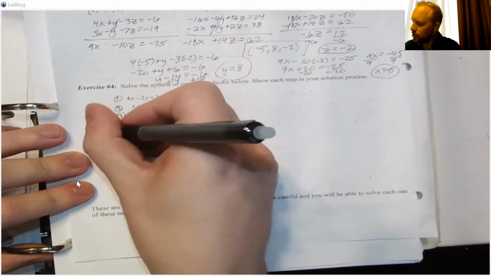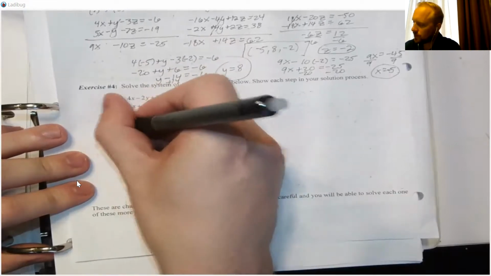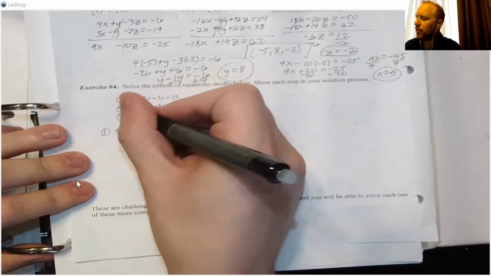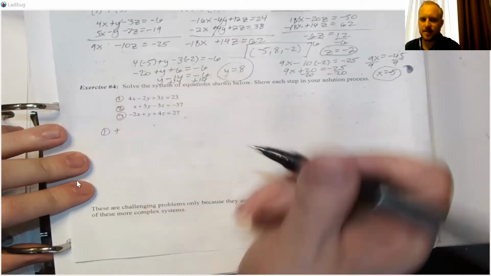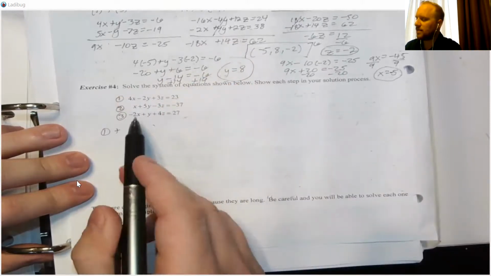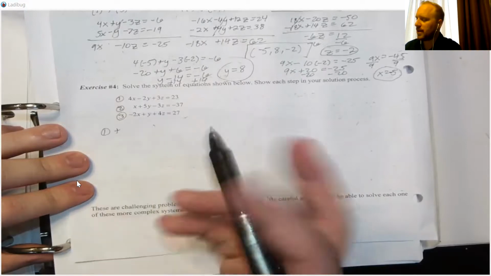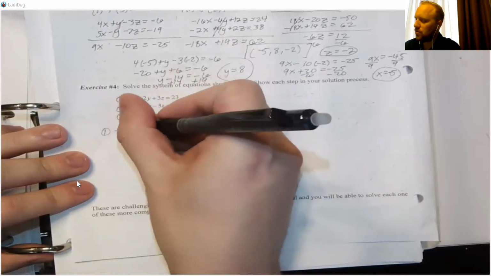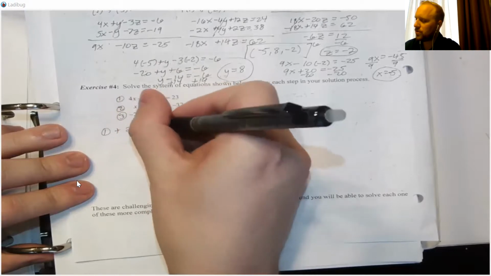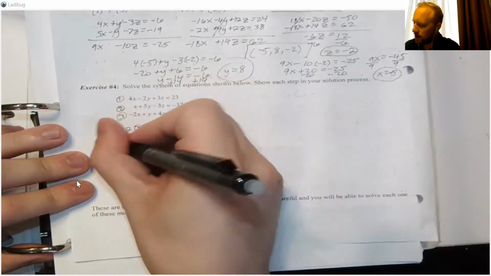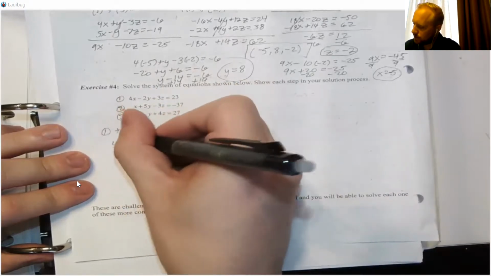I'm going to take the first equation and add it to the third equation, but I have to eliminate the x's. So to eliminate the x's, I would have to multiply the third equation by 2. So I'm going to take 2 times the third equation. Okay, so I'm going to rewrite the first one.